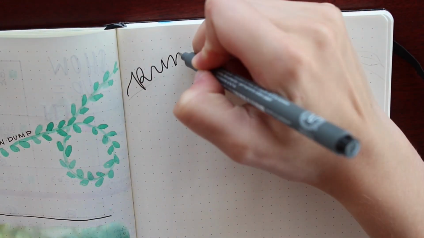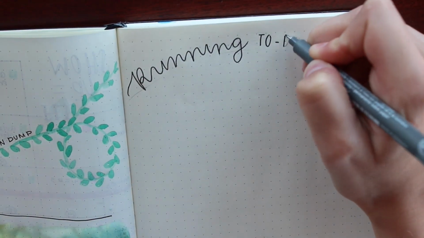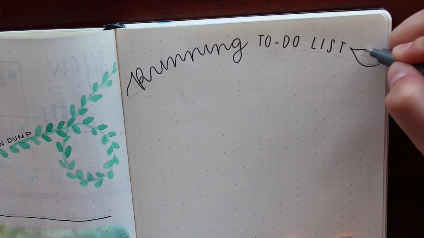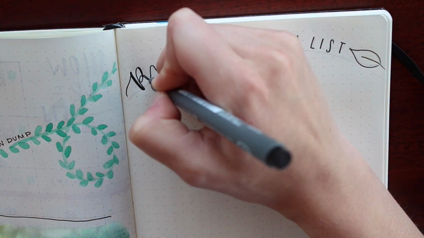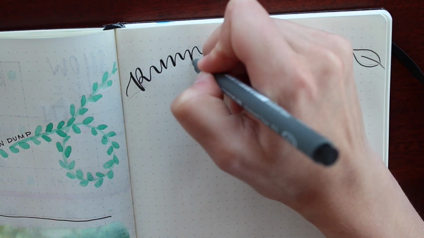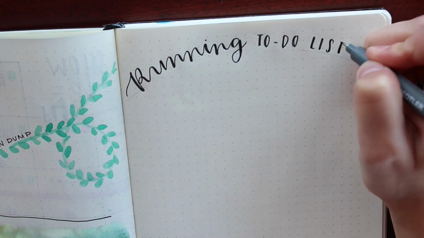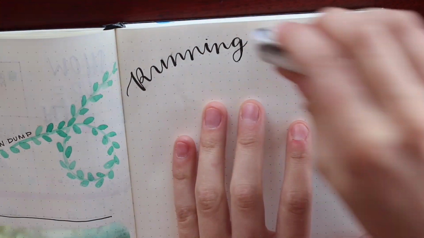Another page I love to have is a running to-do list. What I use this page for is basically all of my post-it note lists that I make. This is grocery lists or just things that I need to do during the day or during the week. I like to work in a post-it note system, so that way I can jot a list down really quick, stick it in, and then when I'm done with it, I can take it off and replace it with something new.